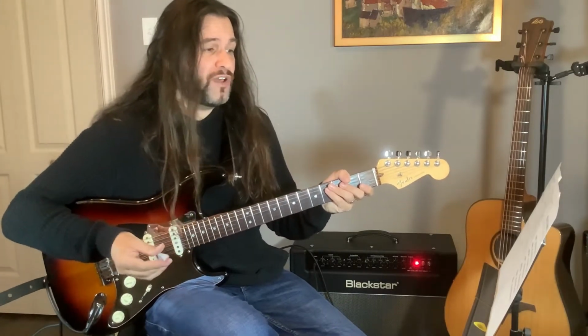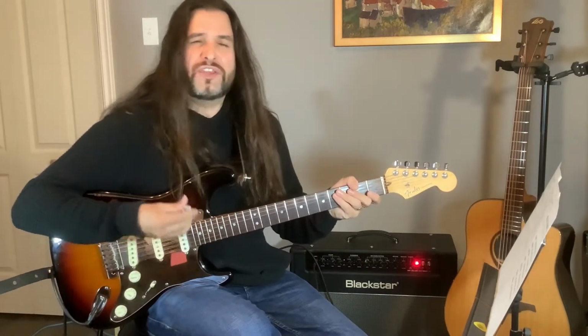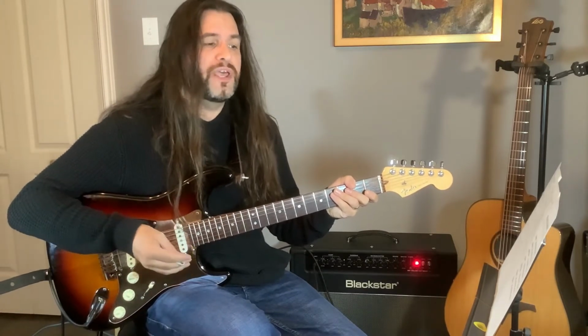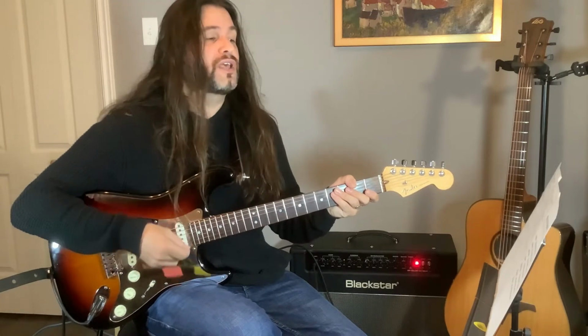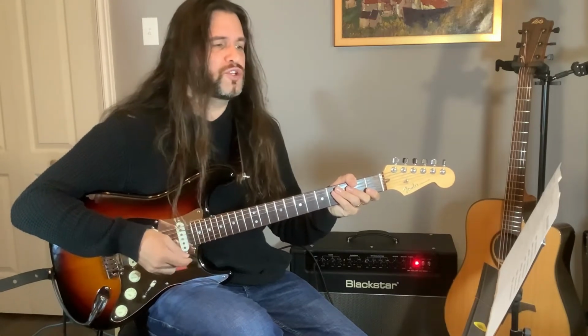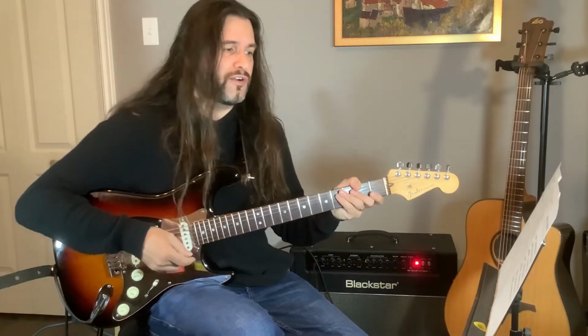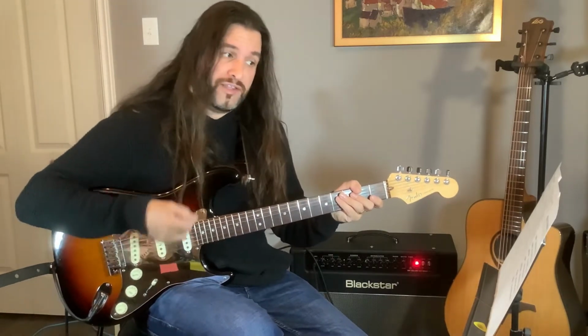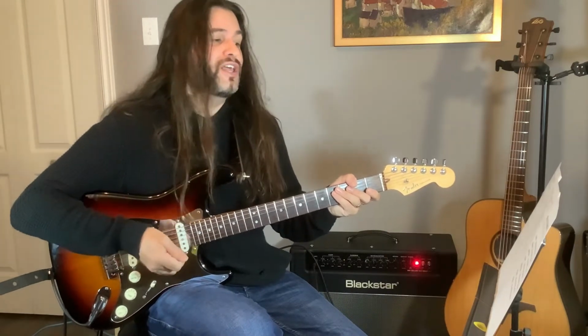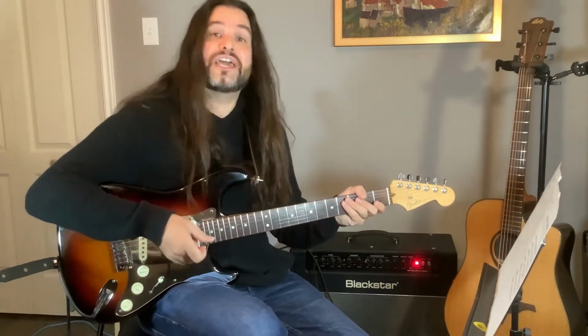So we have the modes here. The story of the modes is that they come from ancient Greek tribes a long time ago, like between 2,000 and 1,000 years before our era. We had the Ionian tribe, Dorian tribe, Phrygian, Lydian, Mixolydian, Aeolian, and Locrian.